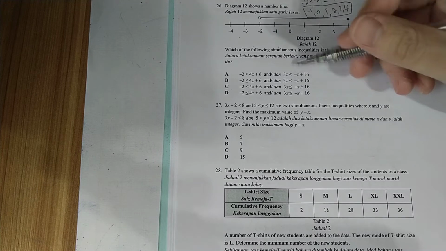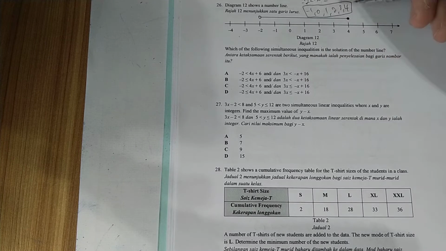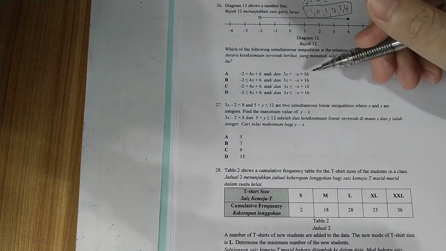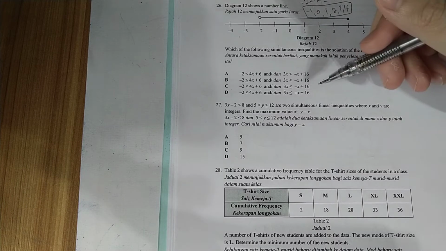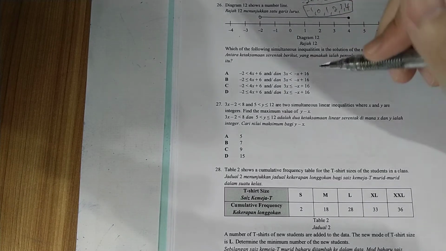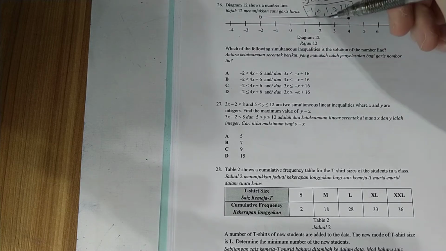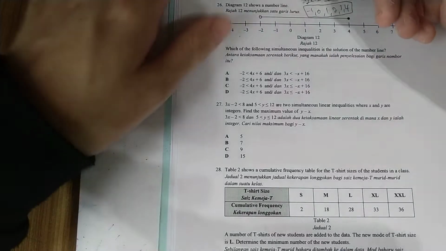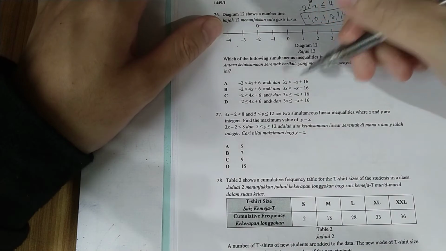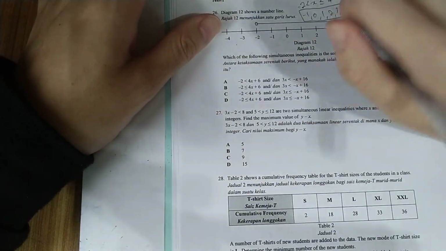So try to do it while looking at the answer. Okay, and if you cannot do it, then try to do it in reverse. Do you understand what I mean? It means try using the answer to get back to the question. Instead of starting from the question to get the answer, you start from the answer to get back to the question.